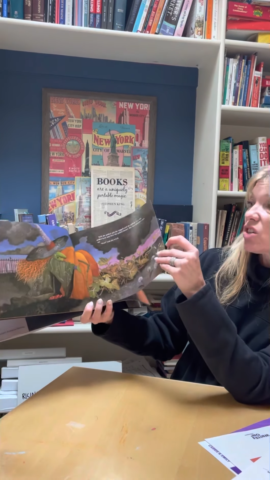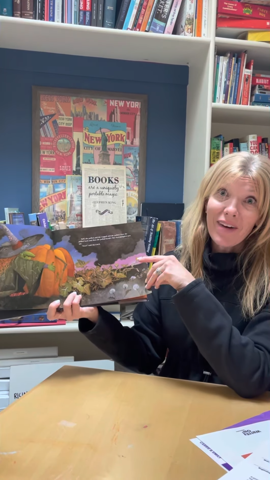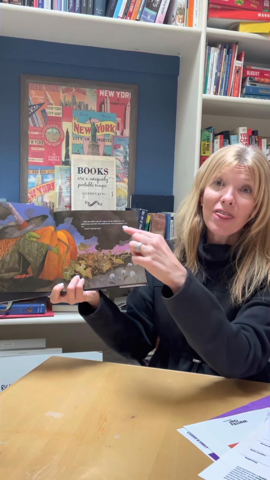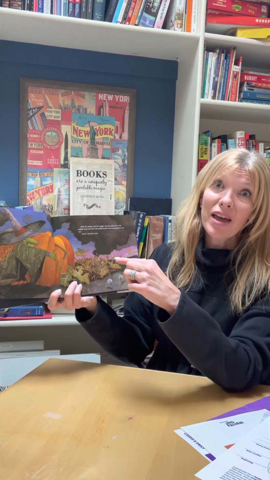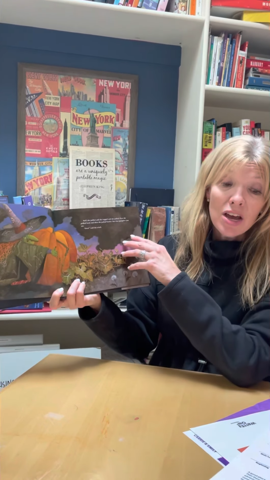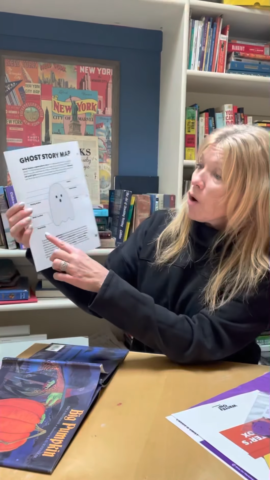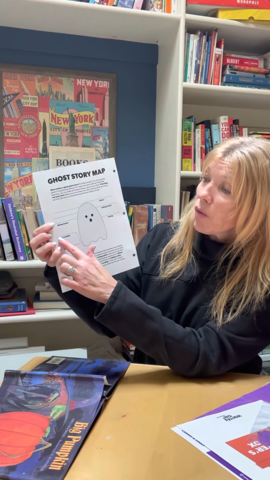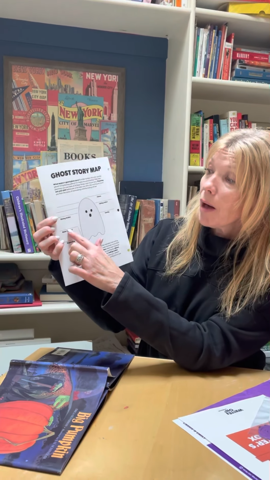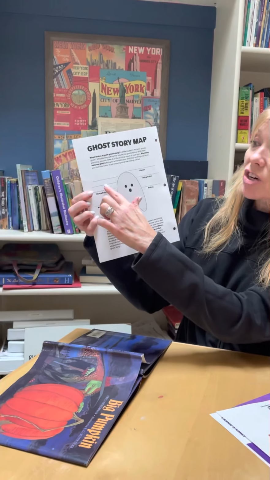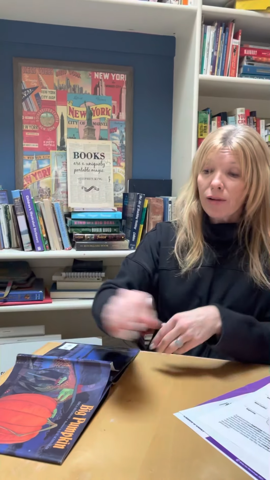Drat, said the witch. Okay, what did we just find? I think we just found the conflict. There's the problem right there. She can't get the pumpkin out. So now we're just going to pause and look for a minute. So we know what the beginning was. We know the conflict or the problem. She can't get the pumpkin out. And now here's the rising action where she's going to try and solve the problem.